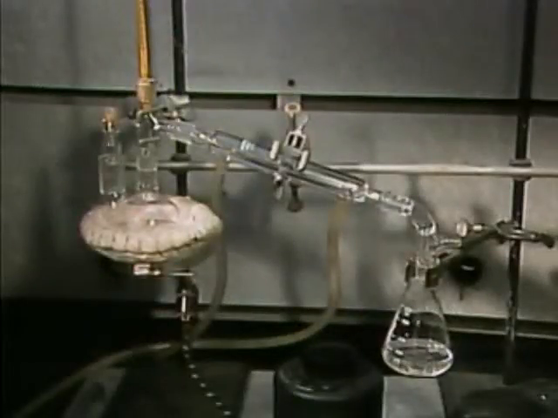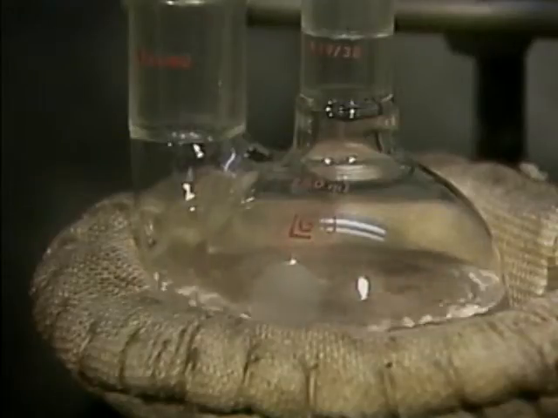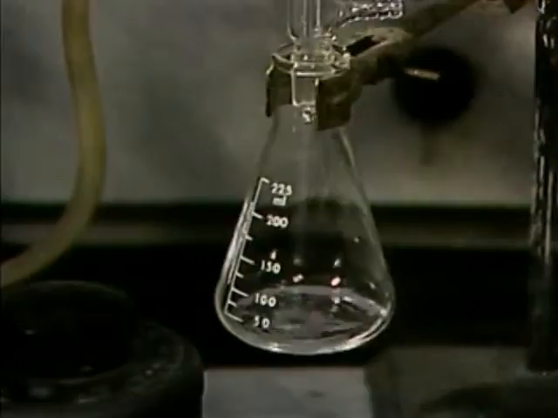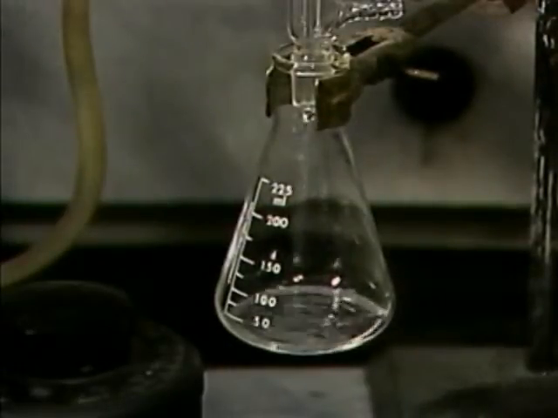The basic physical principle involved in the distillation process is changing states of matter. First, a substance in a liquid mixture is changed to a vapor. Then, to recover the separated substance, the vapor is changed back to a liquid.